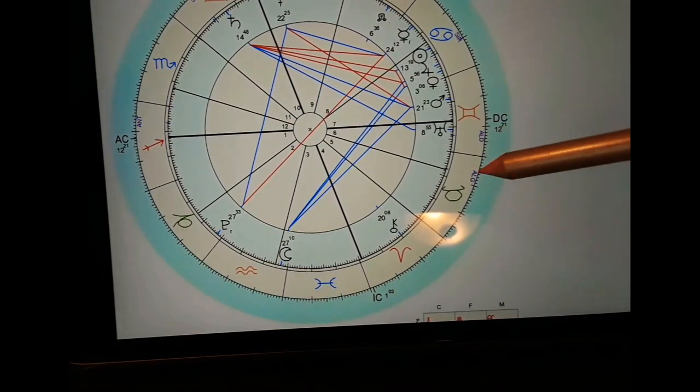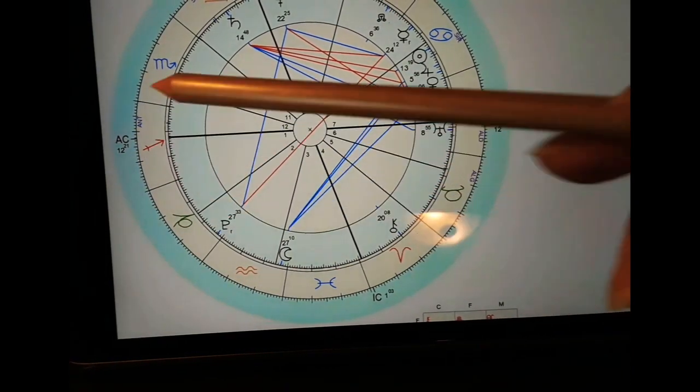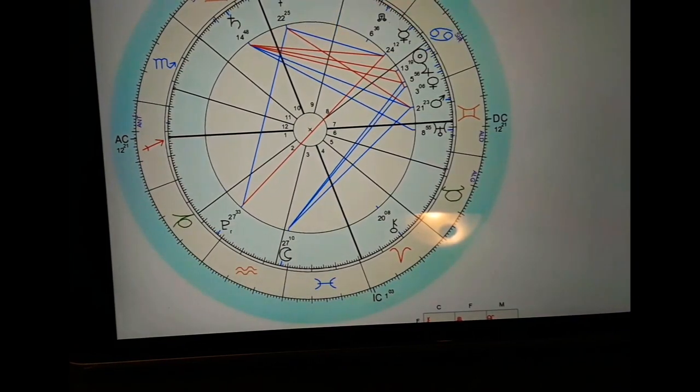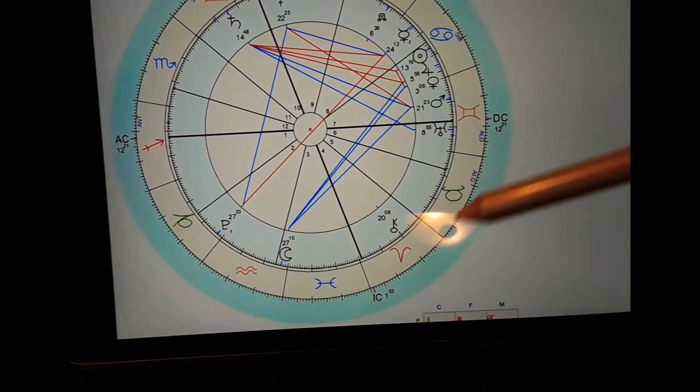All right, I think Miss A told me they take approximately 75 years to move 1 degree. So they're called fixed because they barely move.